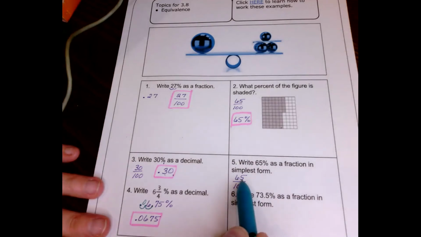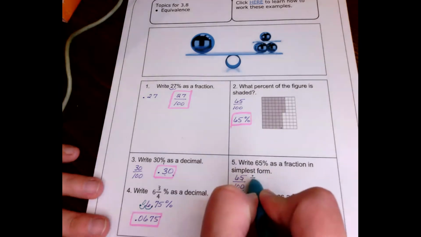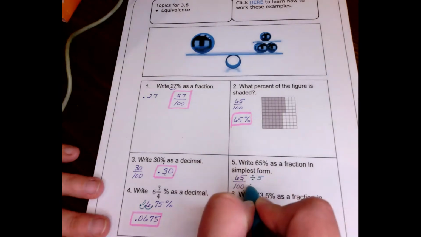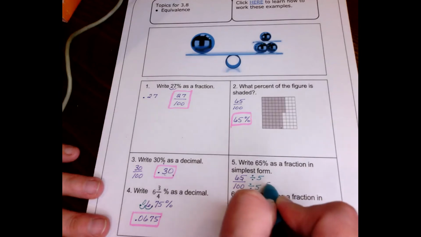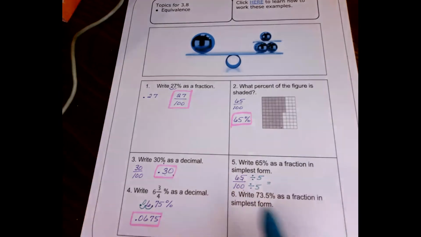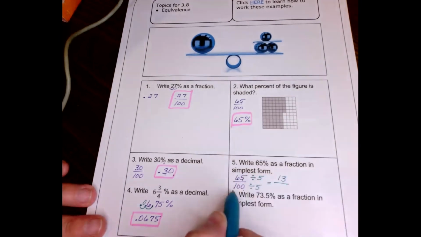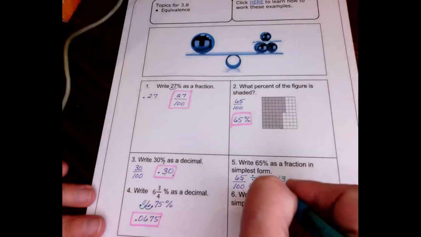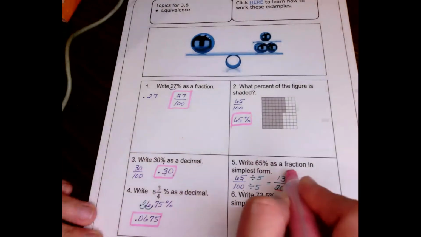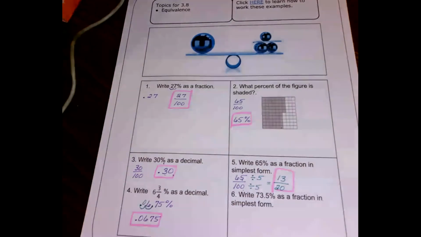Well, I hope you're seeing that 65 ends in a 5, that 100 ends in a 0. That means they're both divisible by 5. So I'm going to divide both of them by 5. Of course, I'm going to use my calculator. So 65 divided by 5 gives me 13. And then 100 divided by 5 gives me 20. And so this is my fraction in simplest terms.